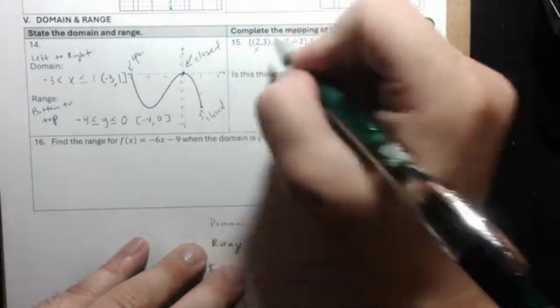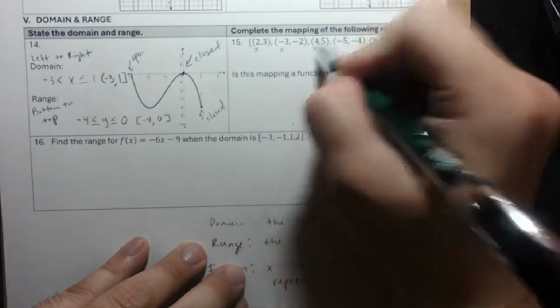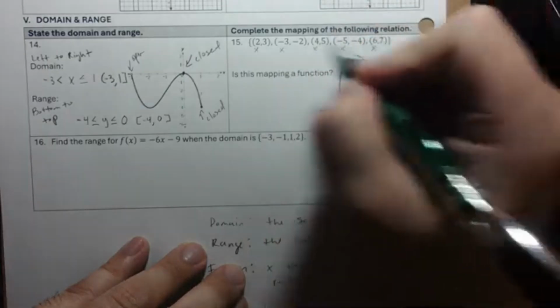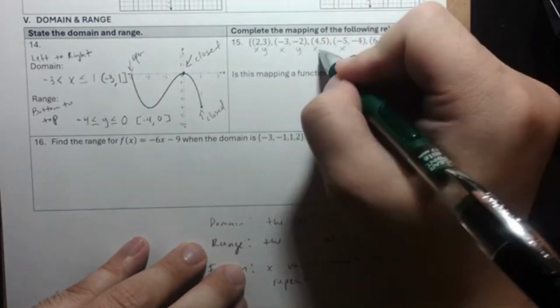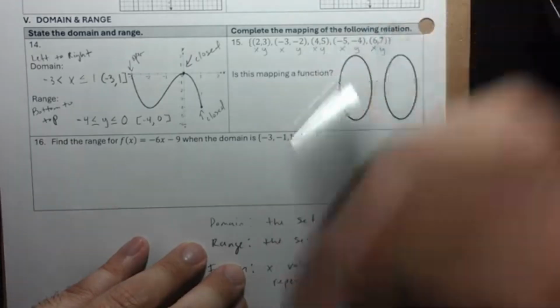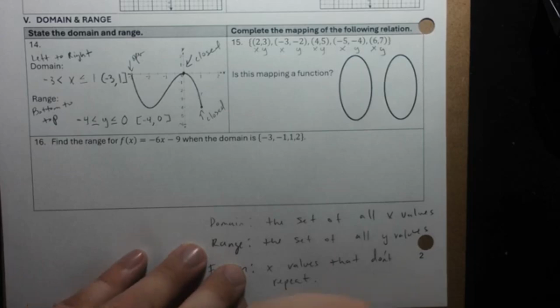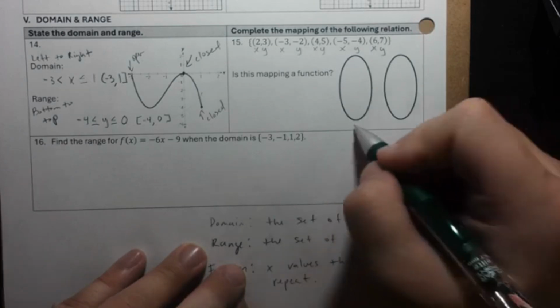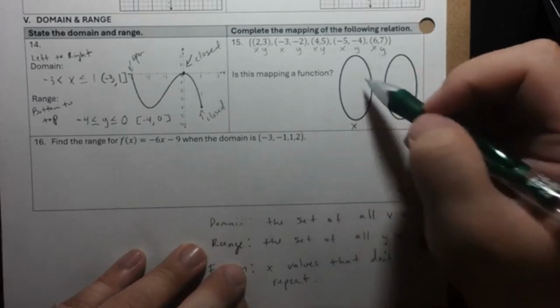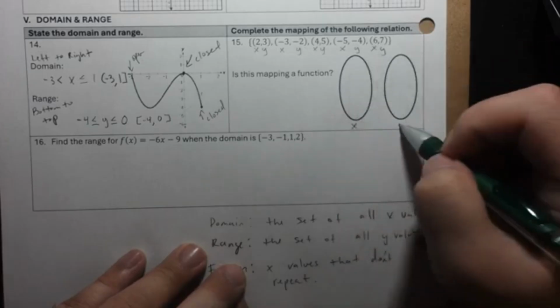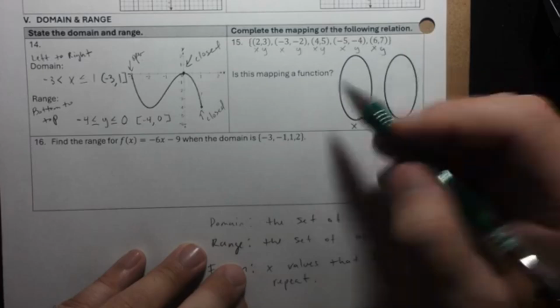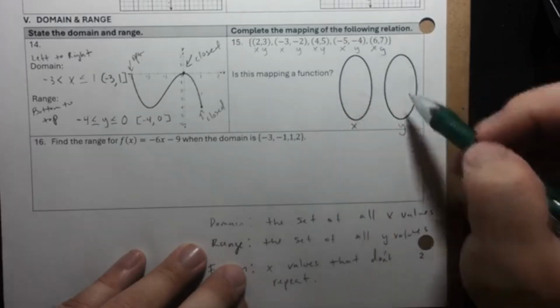So all of these things here are the x values, and all the things here are our y's. So then what we're going to do is put our x values in this thing here and our y values in this thing here. And we don't need to repeat our x values and our y values, okay?